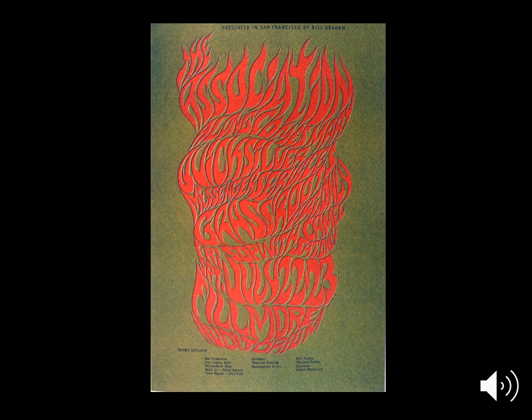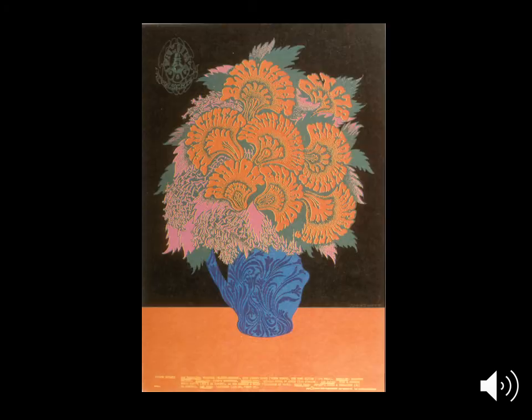This is Wes Wilson for the Association, 1966. This is Victor Moscoso, poster for Blue Cheer, 1967. Again, more of these vibrating color palettes, vintage photographs. The only major artist of the movement was Victor Moscoso. He had some formal art training. He went to the Cooper Union, where both Glaser and Quast had attended.